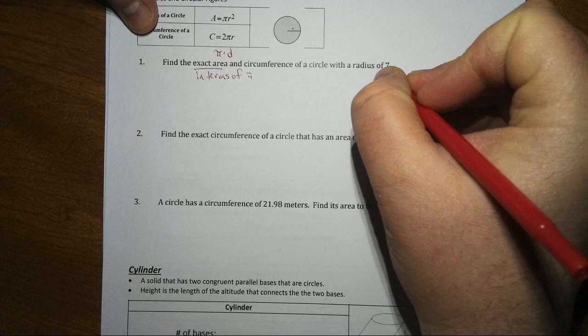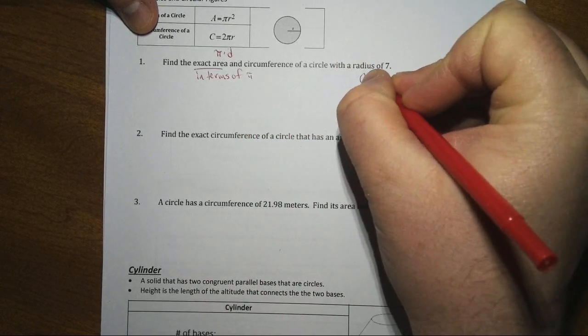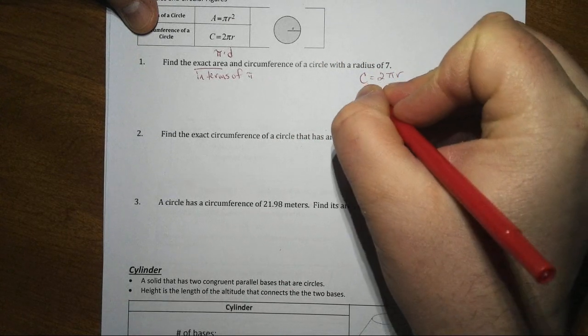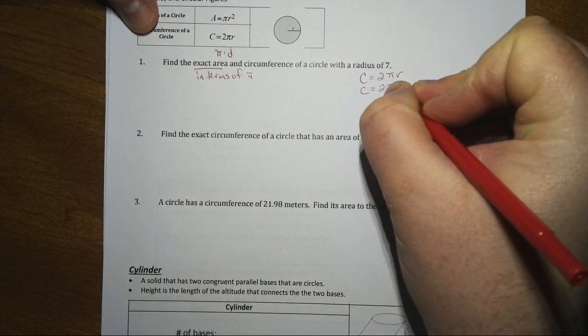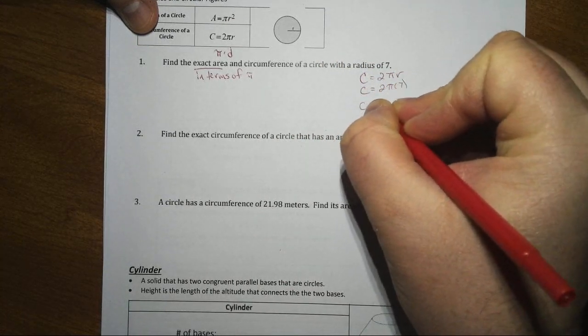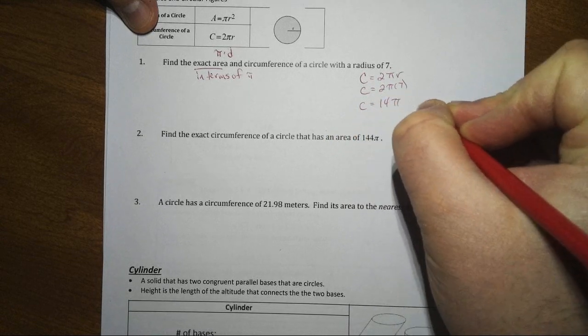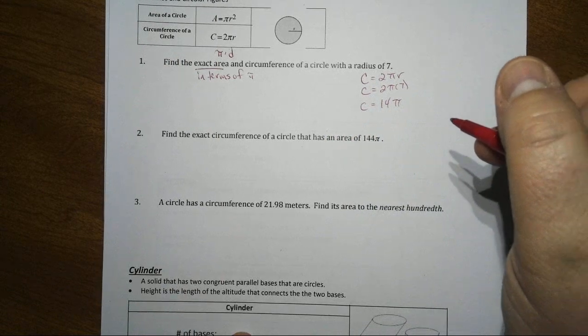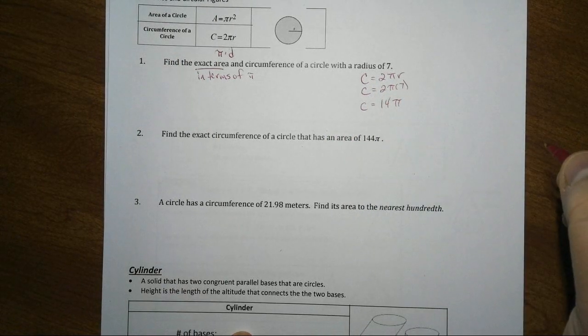So with a radius of 7, and we're doing circumference, C equals 2 pi r, okay? Then 2 pi times 7, and we just do 7 times 2, 14. We'll leave it like a variable, so 14 pi. Now, exact circumference if its area is 144 pi.